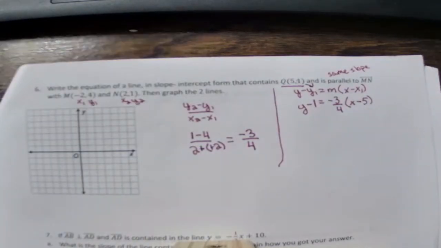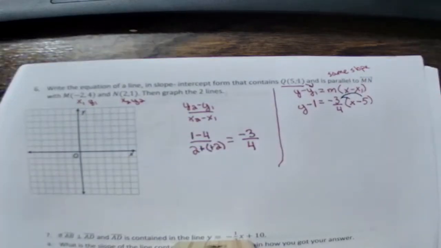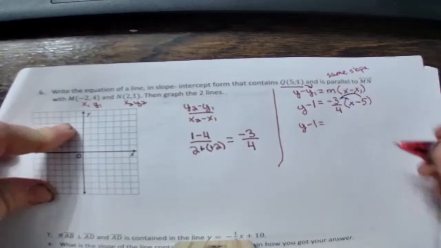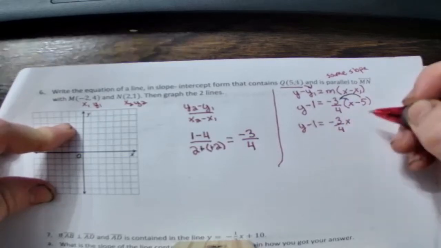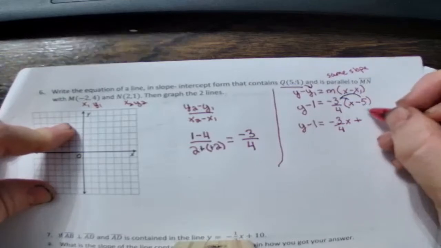So first things first is I'm going to distribute the negative 3 over 4 into everything. So I have y minus 1 still on this side, negative 3 over 4x, and then negative times negative is positive.